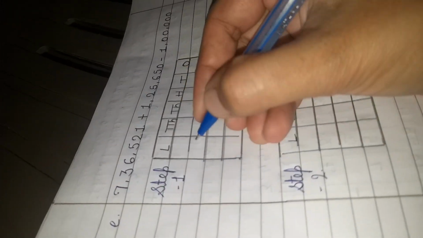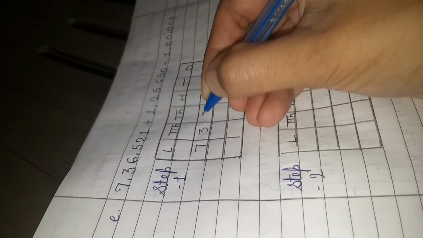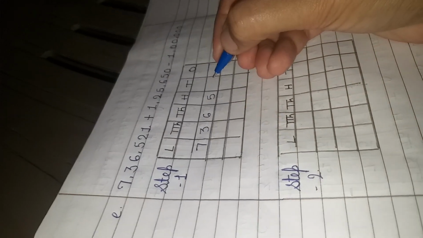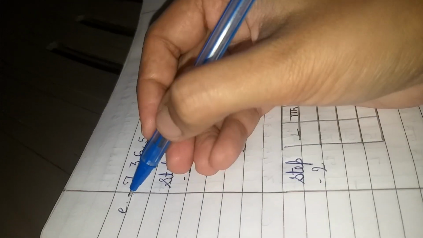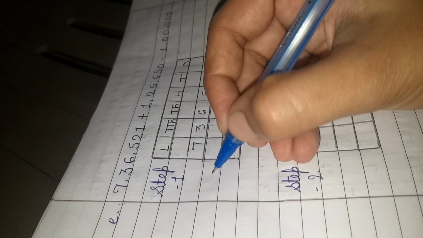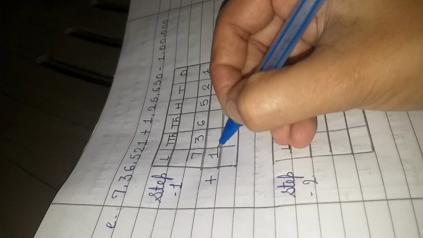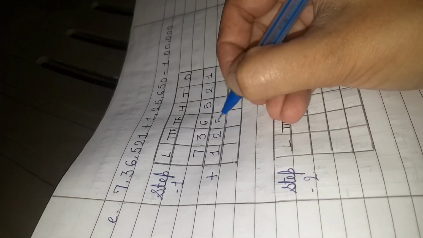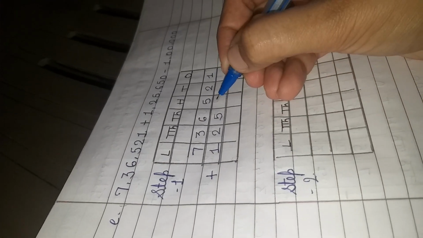So let's write 7,36,521. We are solving example E. Plus 1,25,650.